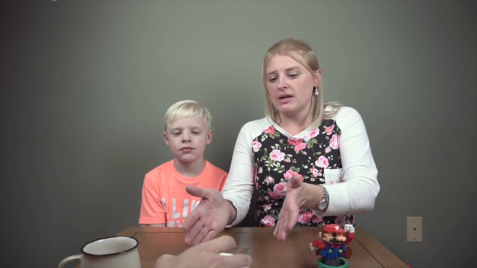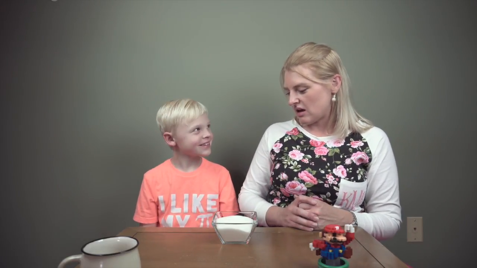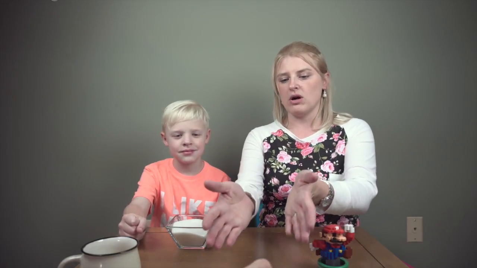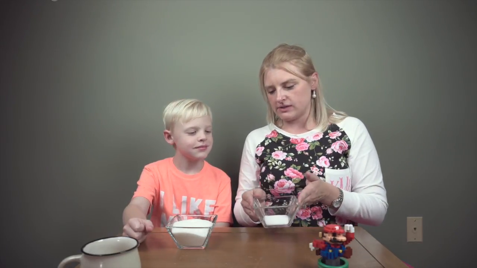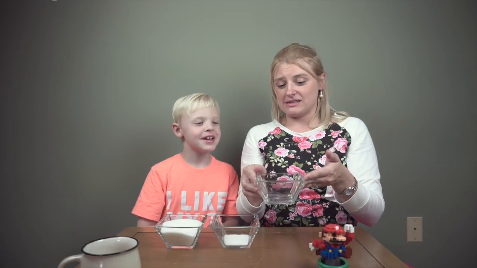But if we look at a mole of sugar, so this is 6.02 times 10 to the 23rd molecules of sugar. We have enough sugar there, maybe enough to make a small batch of cookies, right? And if we have something else, like salt, which is a little bit smaller of a molecule, a mole of salt would look like this. And then a mole of water looks like this.